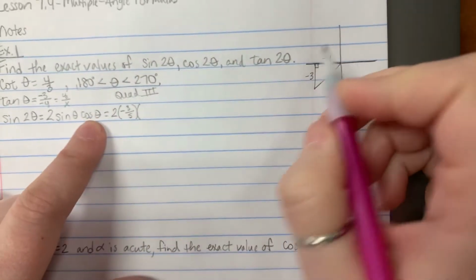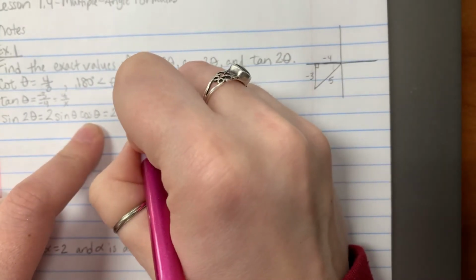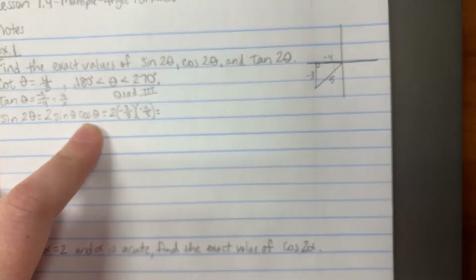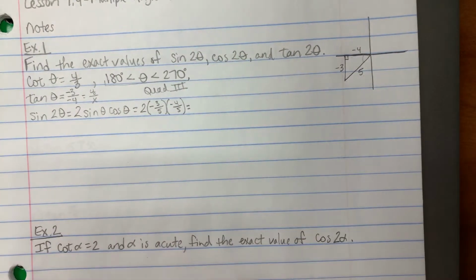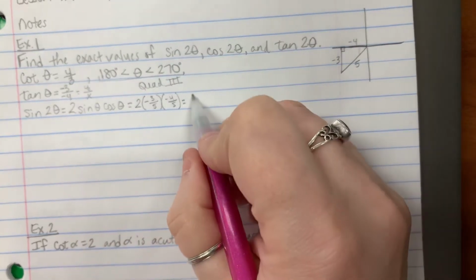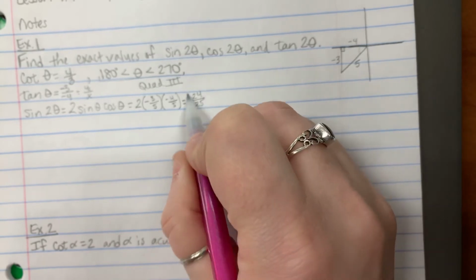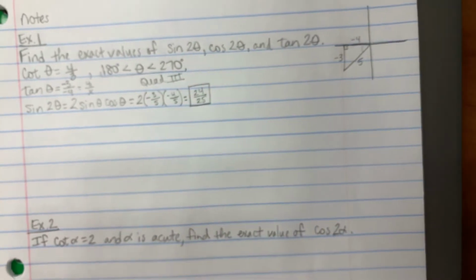And then cosine is adjacent over hypotenuse, which is -4/5. If I multiply that, -3 times -4 is 12, times 2 is 24, and 5 times 5 is 25. So 24/25 is what I was looking for.